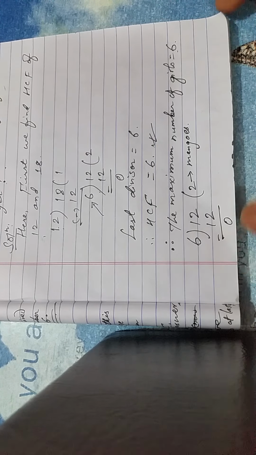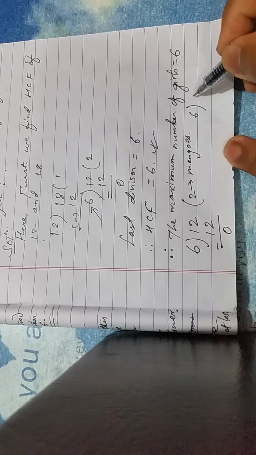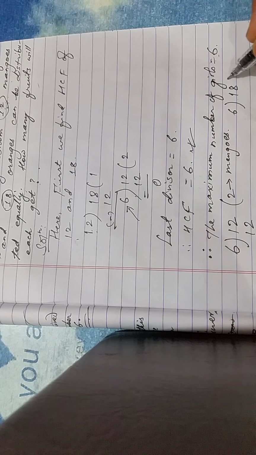Similarly, if the number of gals 6 divides 18, because we have to divide 18 oranges to them, you have already guessed, I think. If 18 oranges are divided to 6 gals, each of them will get 3 oranges. That also we can find out by dividing.